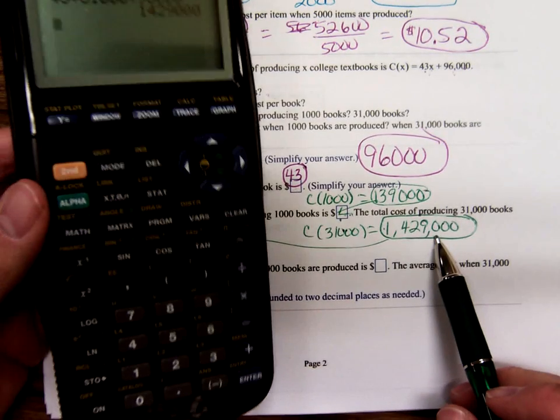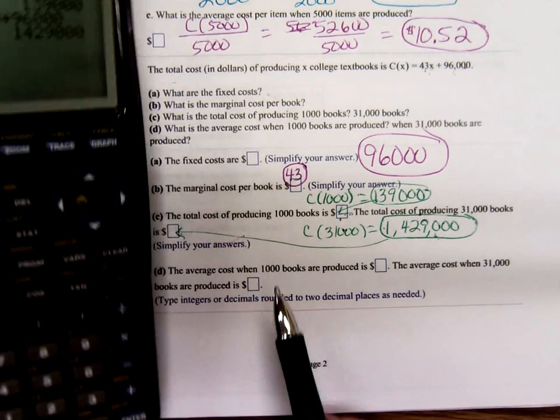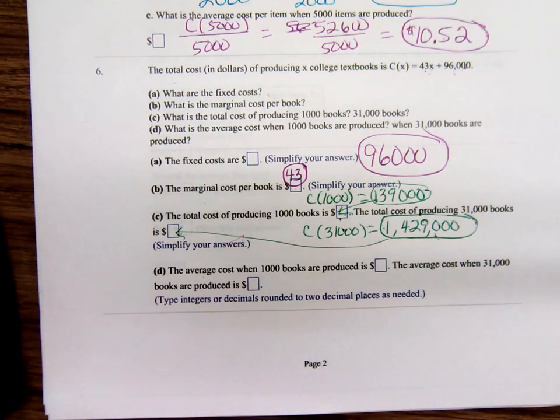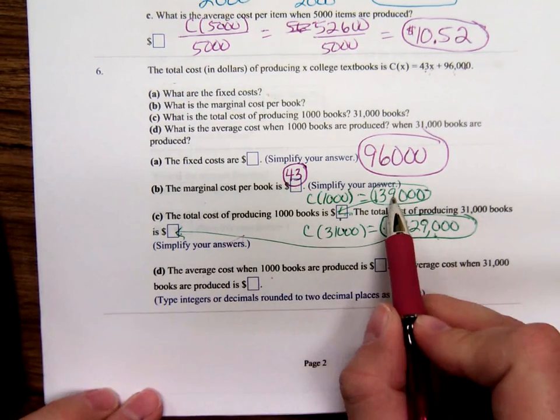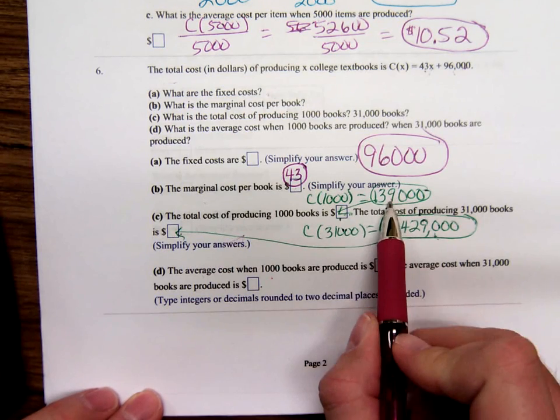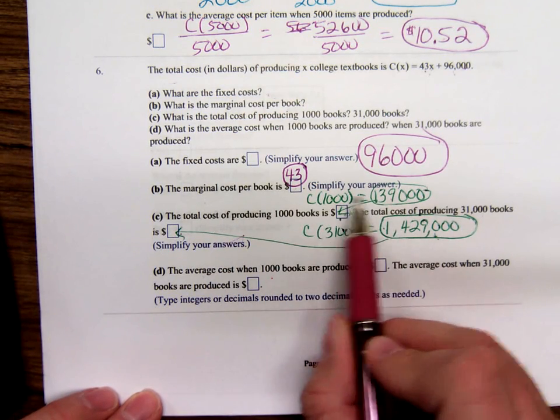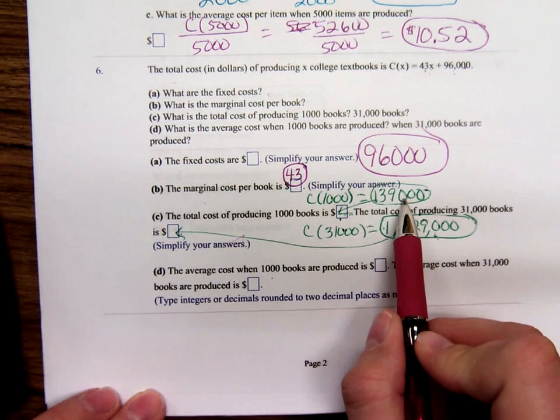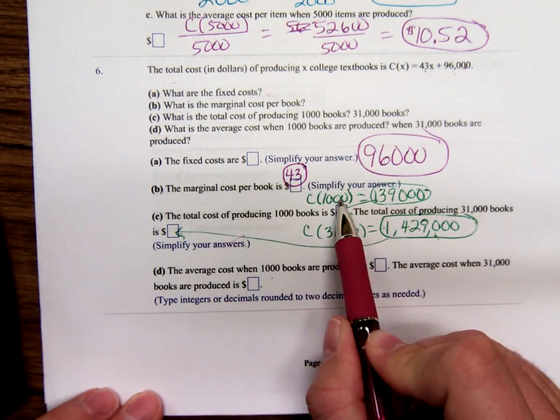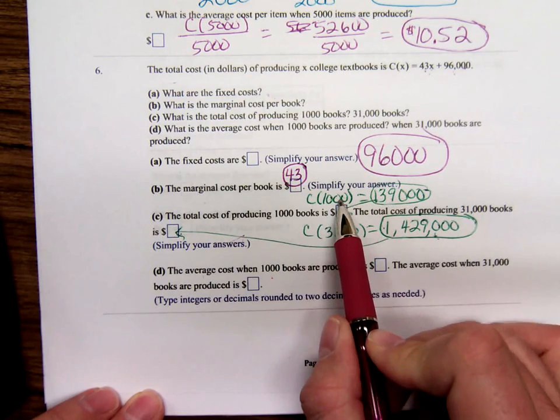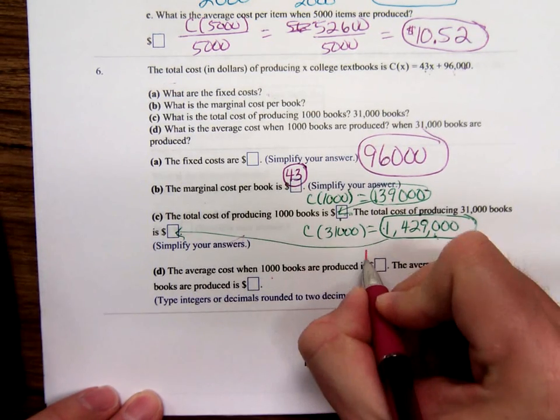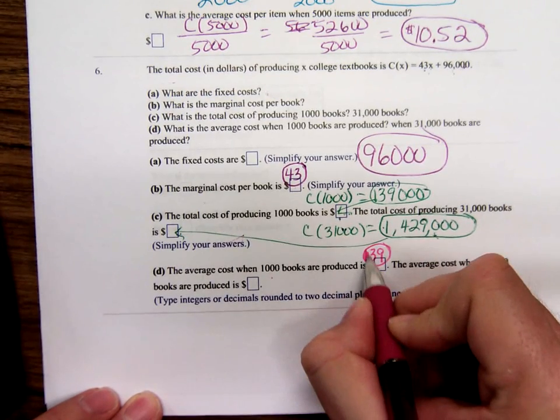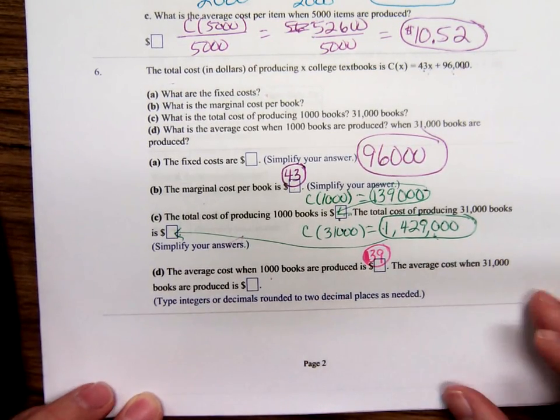And then it asks, okay, what's the average cost? To find that average cost, you're going to divide each of these. If it costs 139,000 to produce 1,000 books, 139,000 divided by 1,000 would be just 139. Can y'all tell that's a 139 there? Maybe I better write out how I got that.